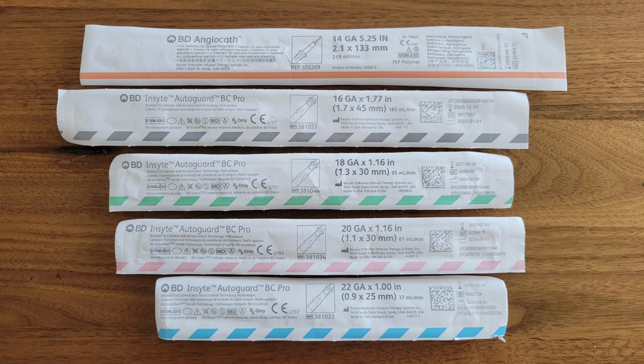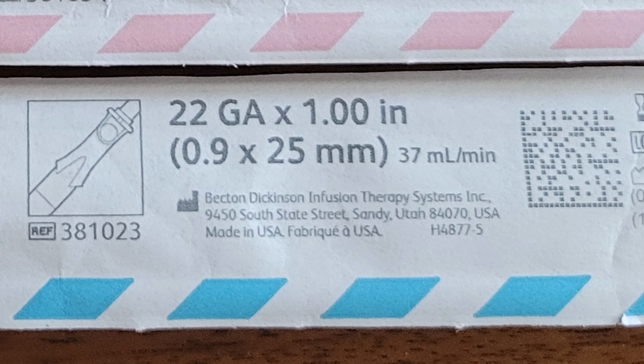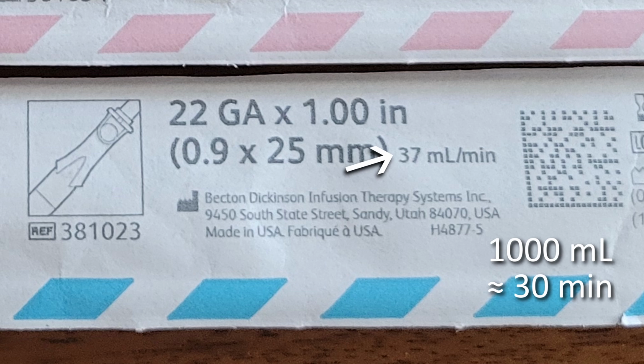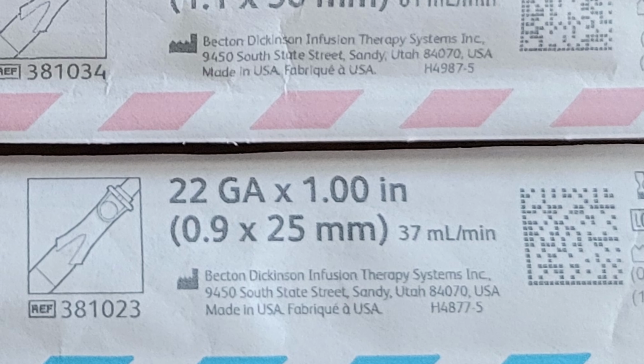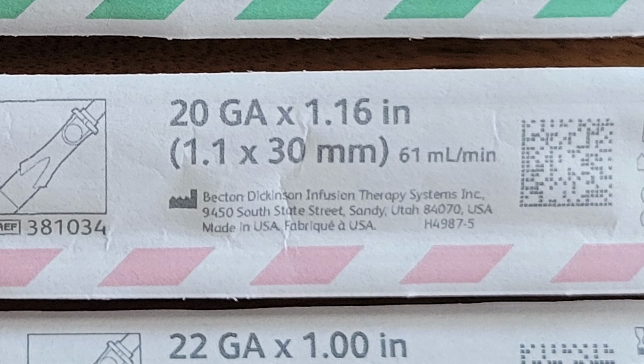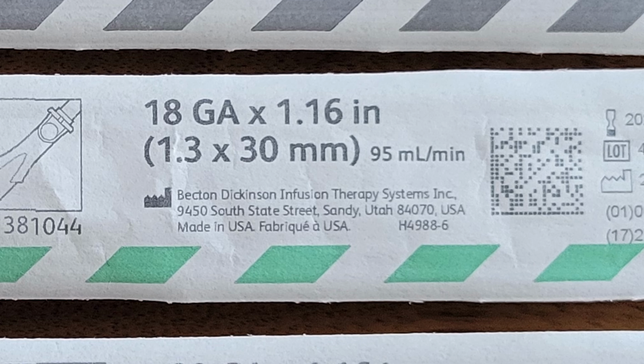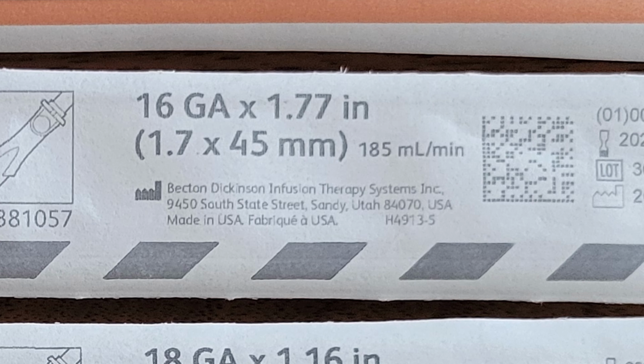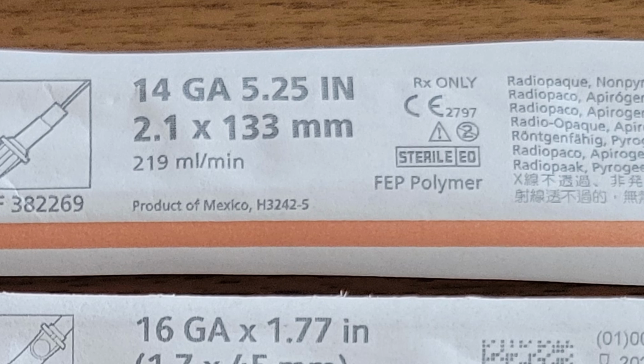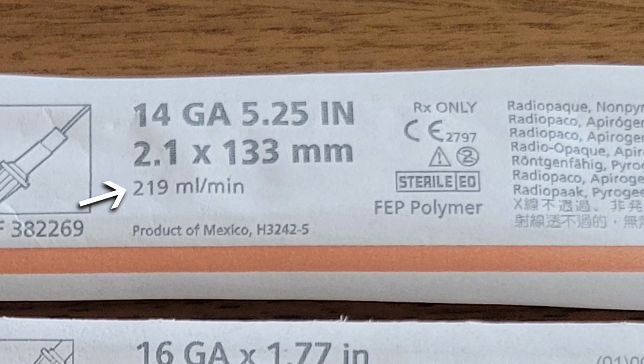With a 22 gauge IV, you can only infuse fluid at about 30 or 40 mils per minute. At that speed, it would take about a half an hour to infuse a liter of fluid. A 20 gauge cannula is better, and it gives you about 60 mils per minute. But if you have an 18 gauge IV, you can get almost 100 mils per minute. And with a 16, you can get over 180. A 14 gauge is the best with almost 250 mils per minute. Now we're talking about infusing a liter in like 4 or 5 minutes.